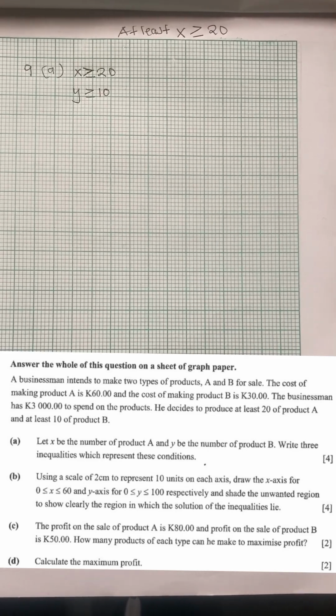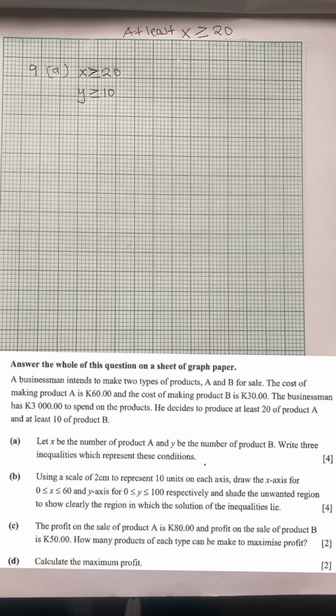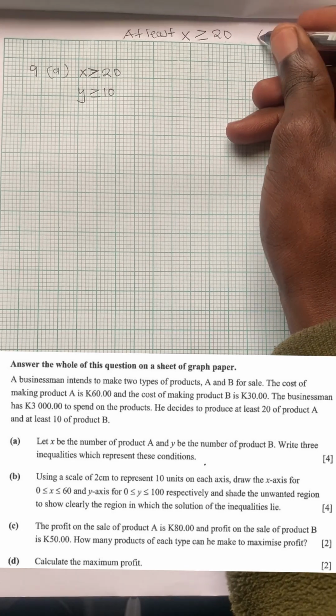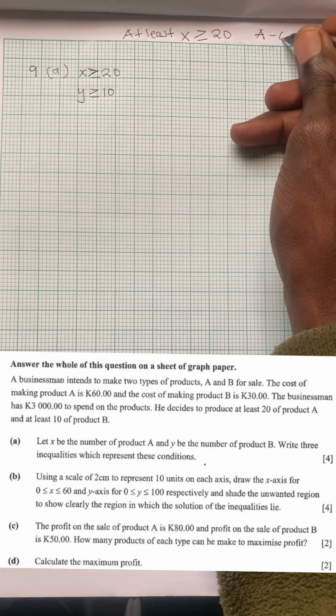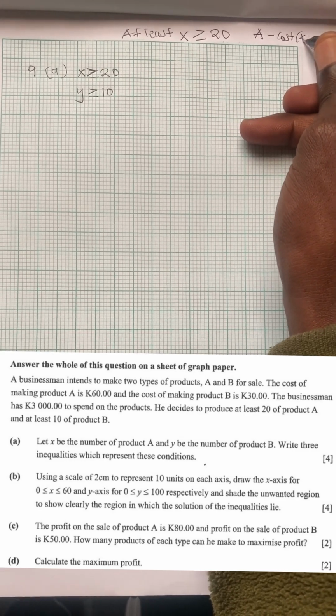Now the third inequality is the one which is constrained by the money that the businessman had, which is 3,000. The way we present it usually is we want to write it down first. According to the question, the cost of making product A is 60 kwacha.